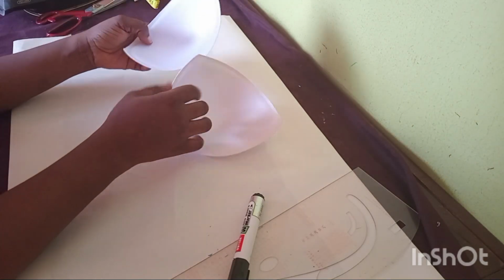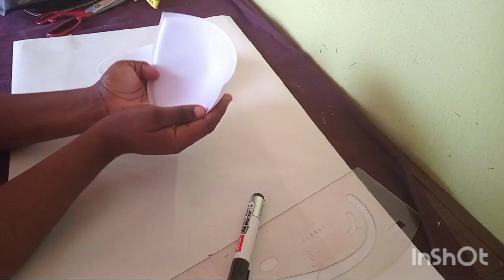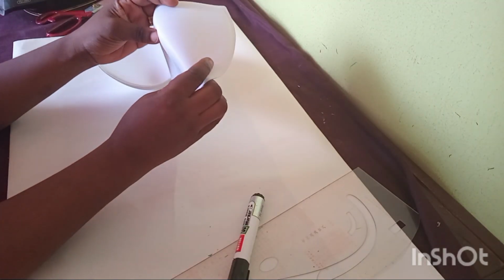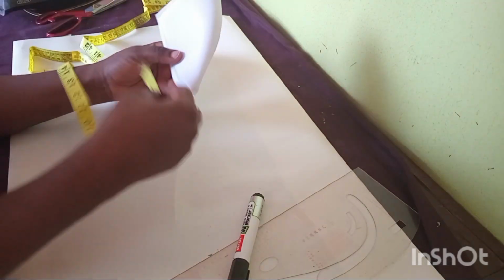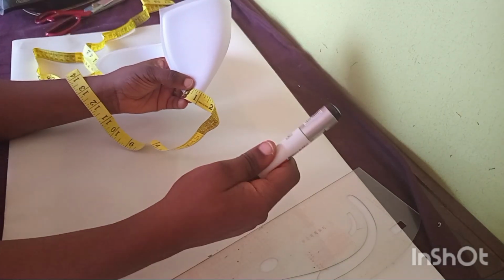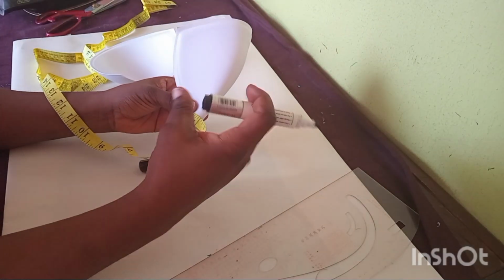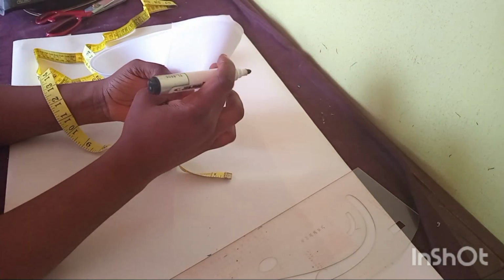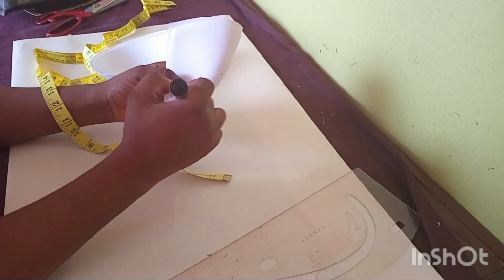So another point to note is that whichever bra cup you are working with, for you to get a perfect round and a more protruded cup, make sure you dart it. Turn it to the other side like this. Measure half inch or 1 inch as you prefer, but I always use 1 inch. This is 1 inch. This is the center here. So you stitch down to the center.